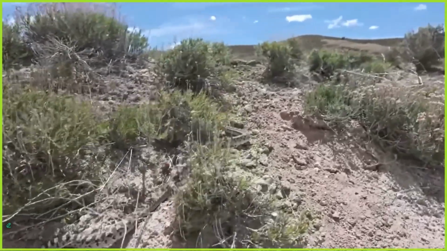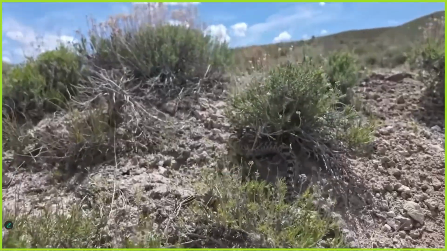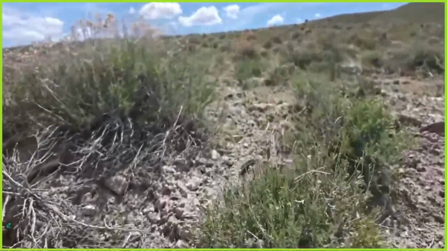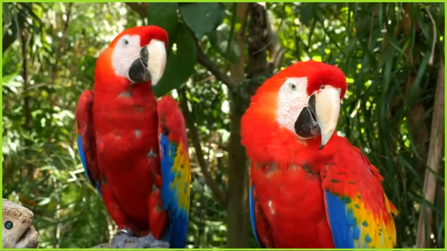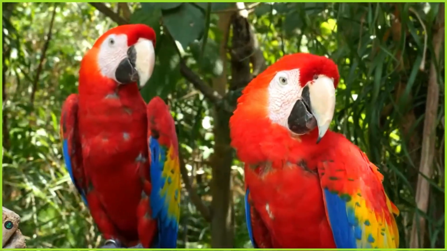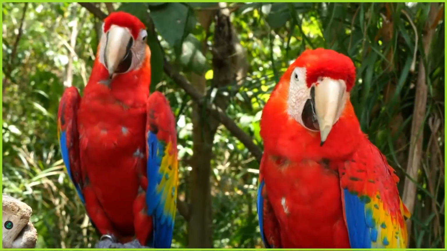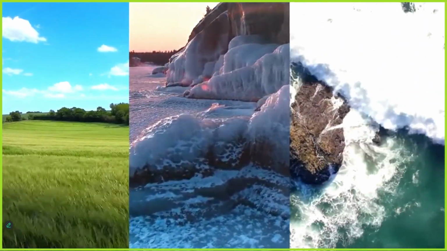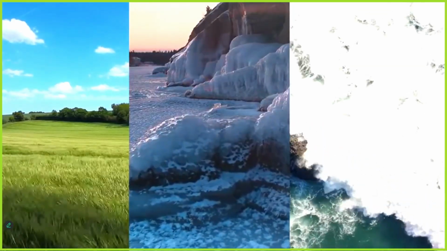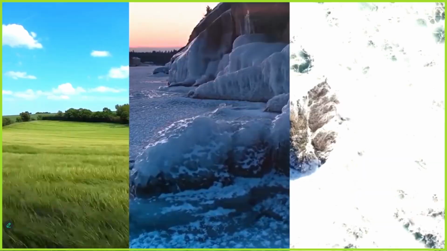Deserts are dry and hot, so they have cacti and animals like lizards and snakes that can survive without a lot of water. On the other hand, rainforests are warm and wet. This means living things like tall trees, monkeys, and parrots can thrive here. Other biomes include grasslands, tundras, and oceans. Understanding biomes helps scientists learn how different parts of our planet function and how living things interact with their environments.